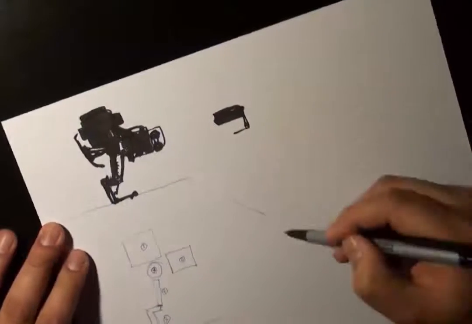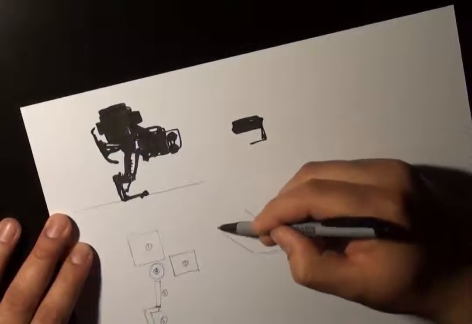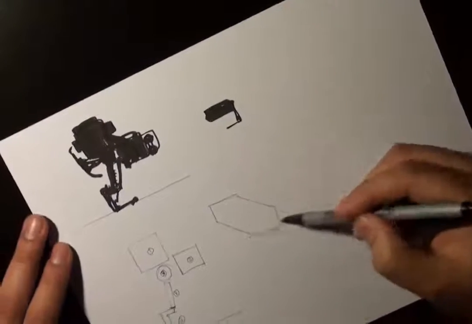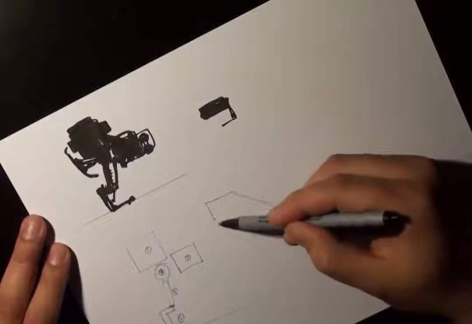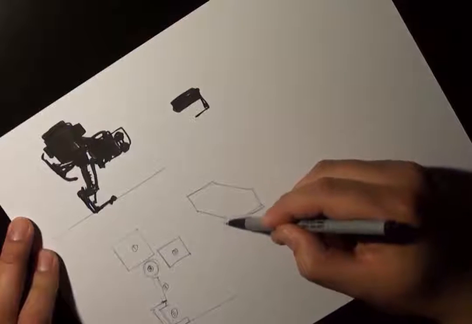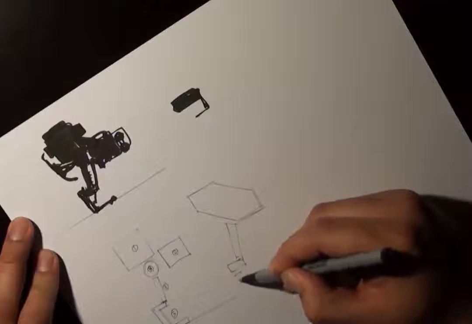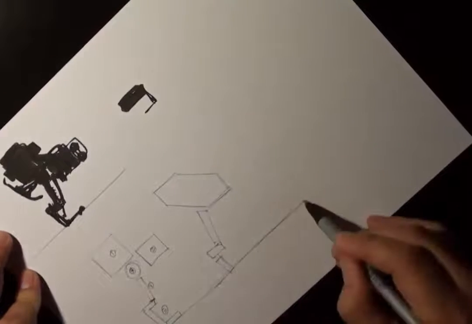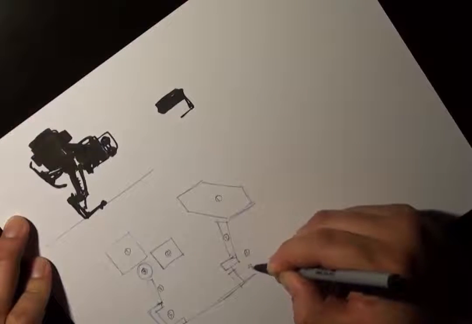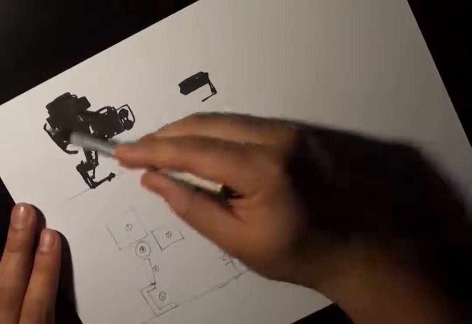Maybe it's some kind of diamond or trapezoid kind of looking piece. Well, not trapezoid, but some kind of obscure geometry with the leg extension here. So you have 1, 2, 3, 4 pieces. So I'm trying to just figure out how many ways I can break down this silhouette.